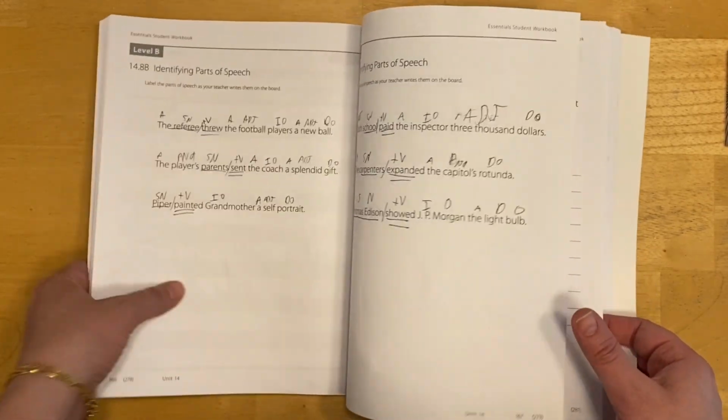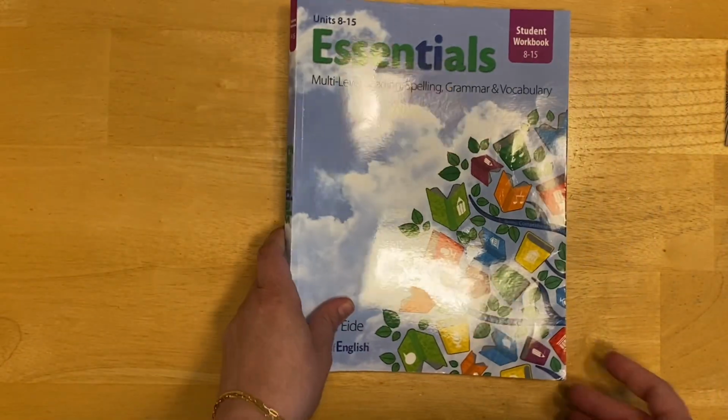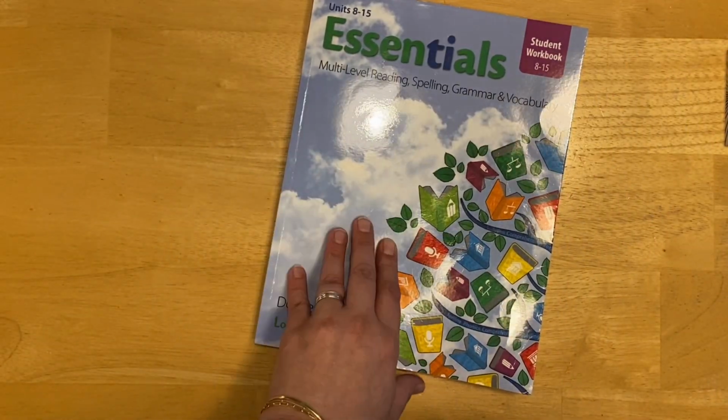Now the other things, the other levels, like the vocabulary and the grammar, I did not do for B and C.